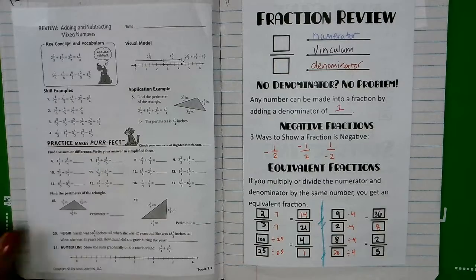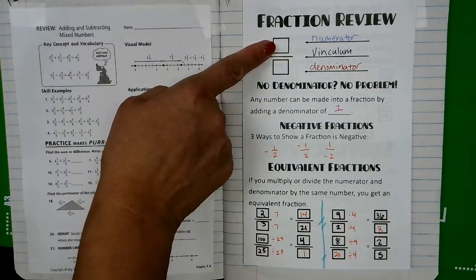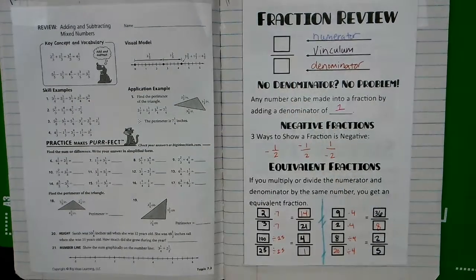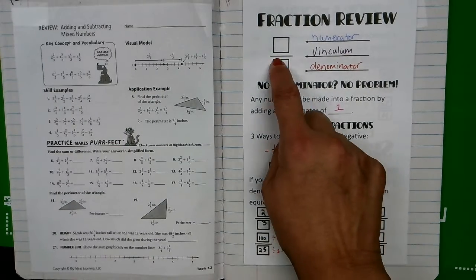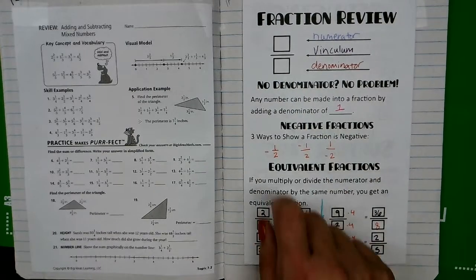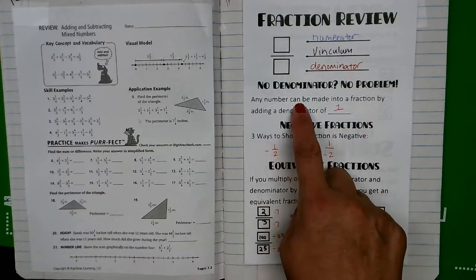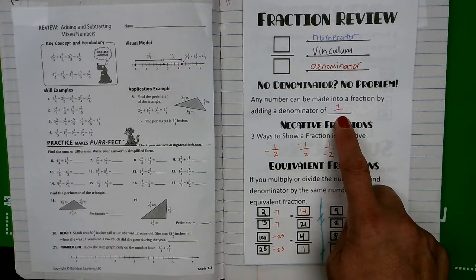So for this fraction review, just some vocabulary for you. The number on top is called the numerator. And did you know that this bar in the middle is called the vinculum? I hope you have fun saying that like I do. Vinculum is the bar. And the number on the bottom is the denominator. If you don't have a denominator, we've got no problem. Any number can be made into a fraction by adding a denominator of 1.